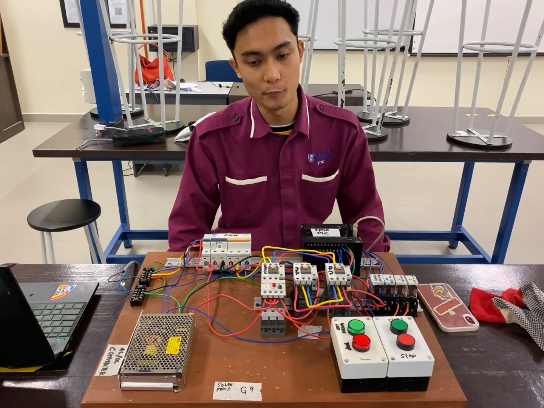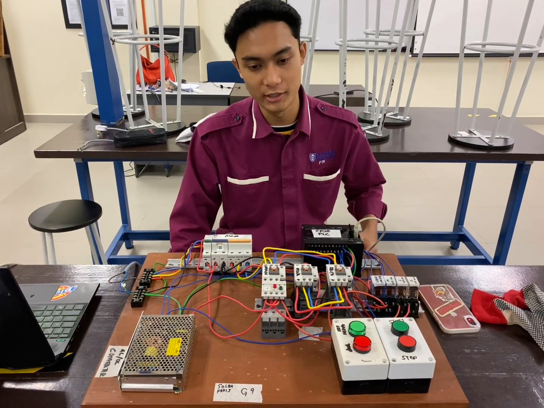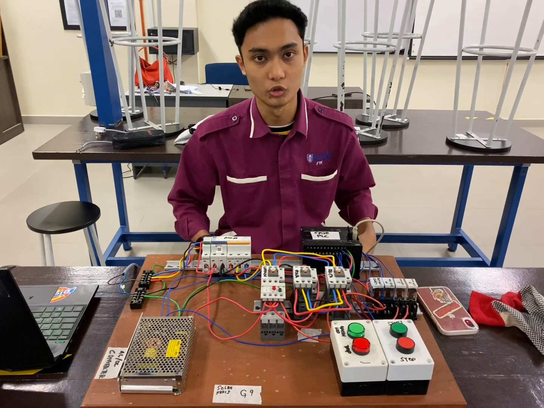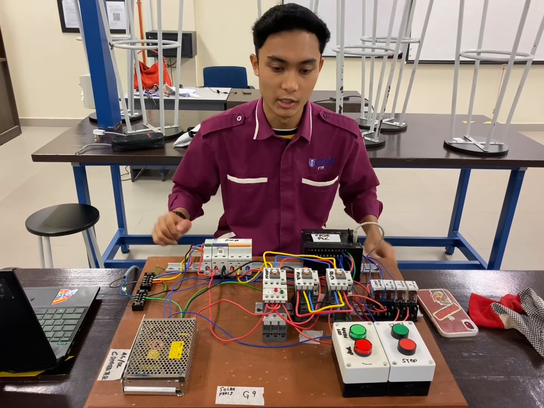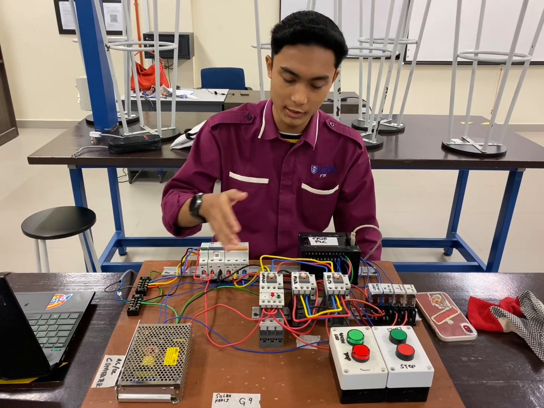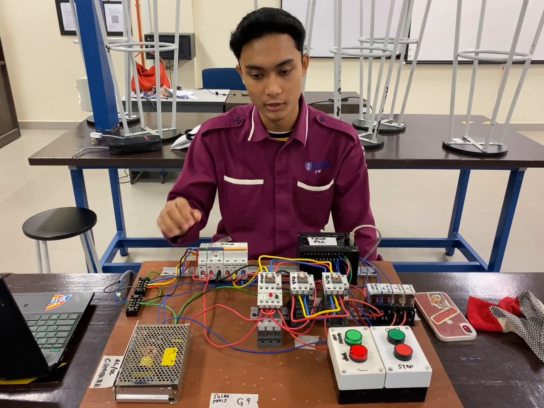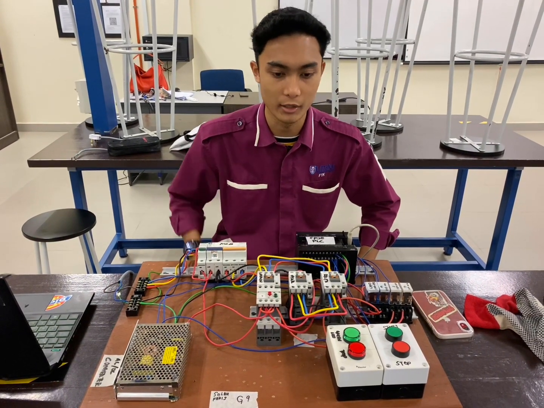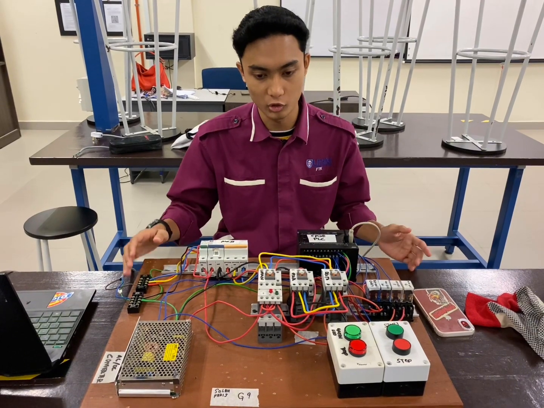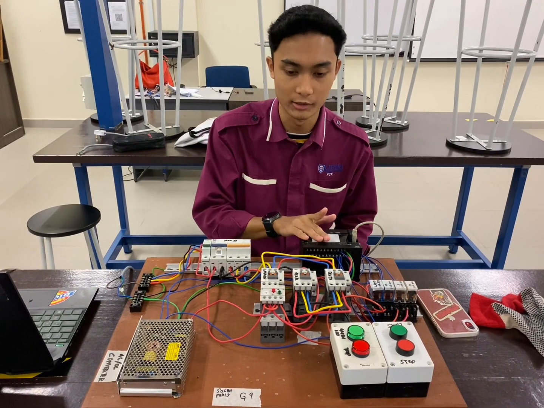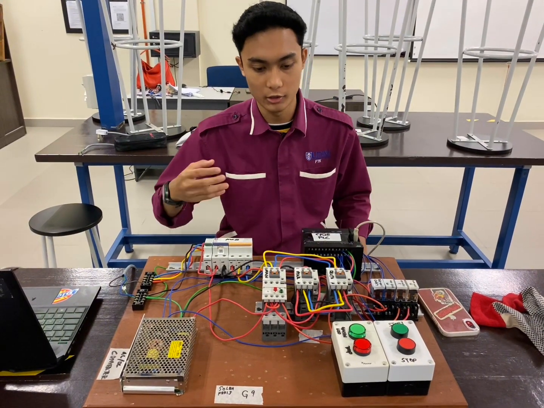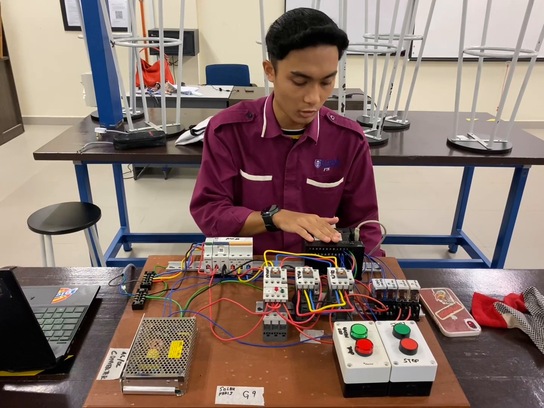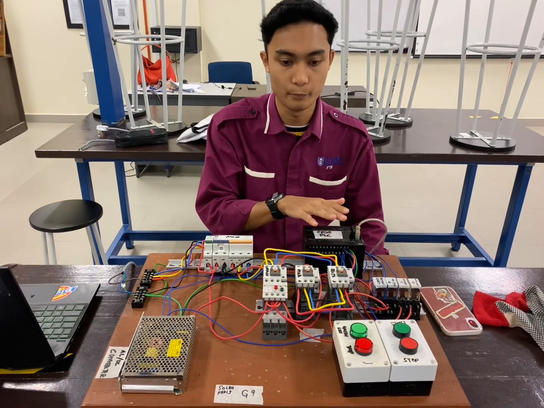For this we are constructing a project. The project name is IDP, which we call Integrated Design Project: a three-phase induction motor starter. This project focuses on completing the star delta connection starter circuit, an electromechanical device, without a controller and with a PLC controller. The PLC is used for the logic control.